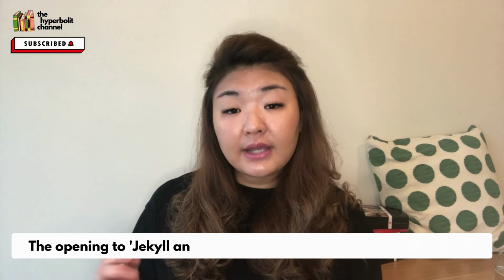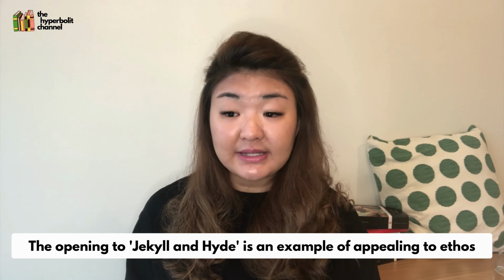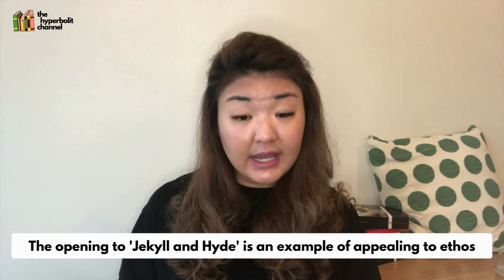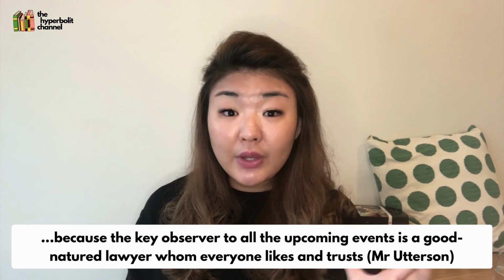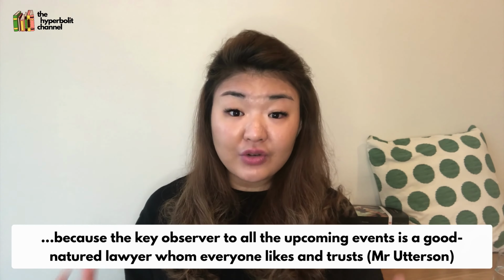For instance, the opening to Dr. Jekyll and Mr Hyde is actually an appeal to ethos. Why? Because we're told that the key observer in this incredible tale is Mr. Utterson, who is a good-natured lawyer that everyone likes and trusts.